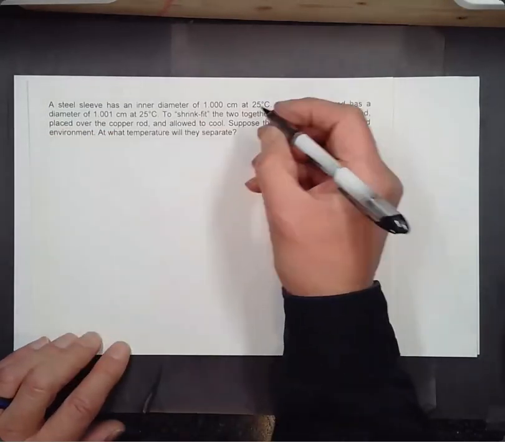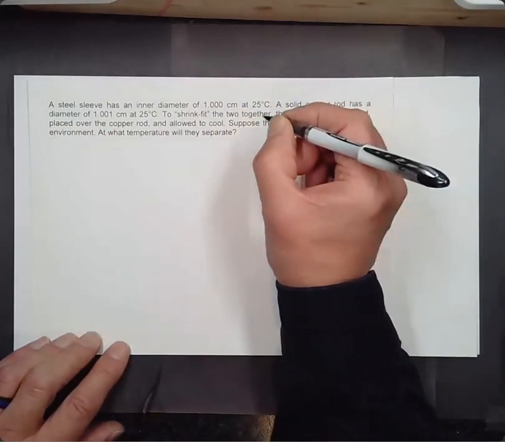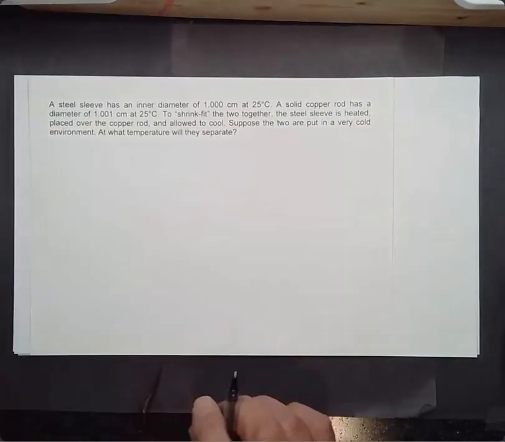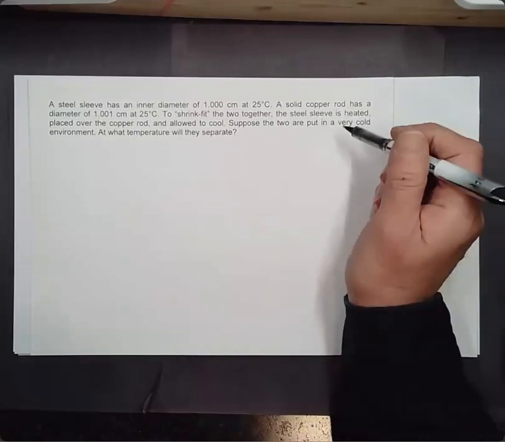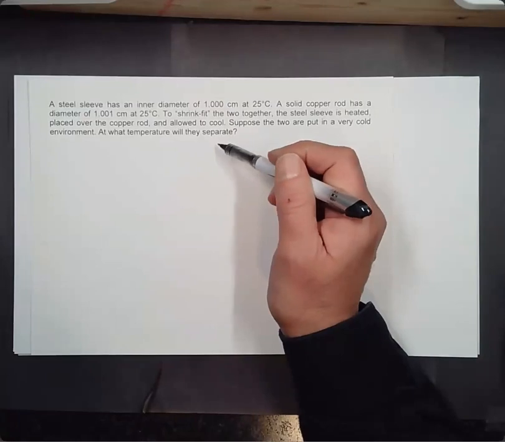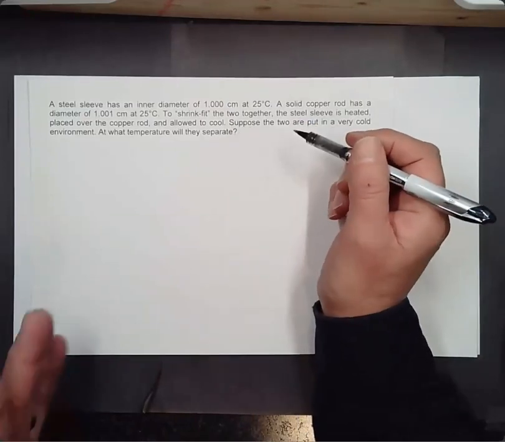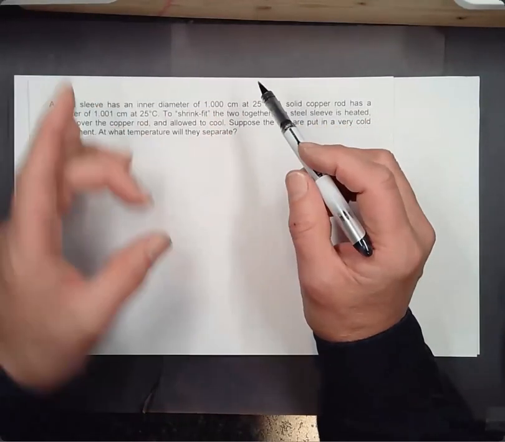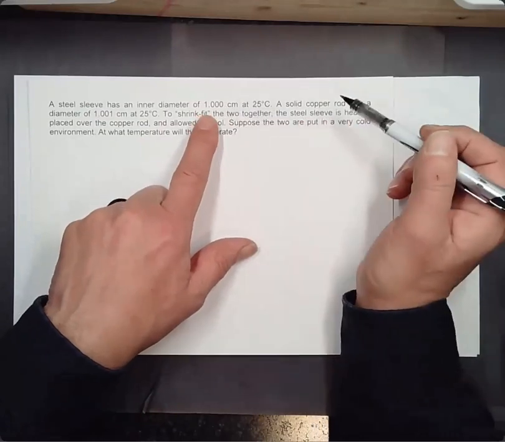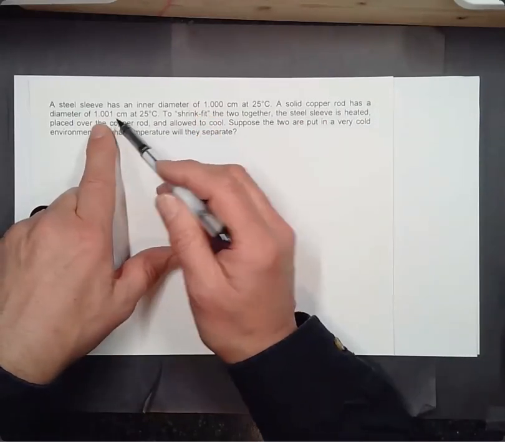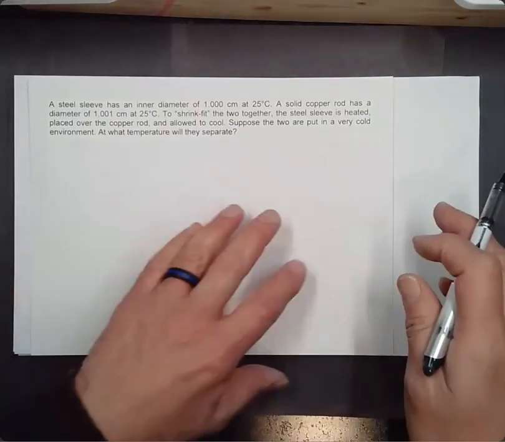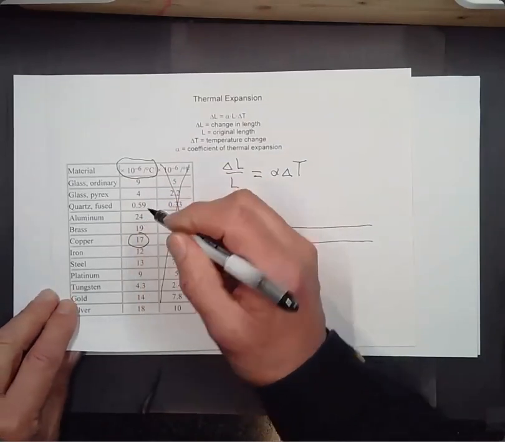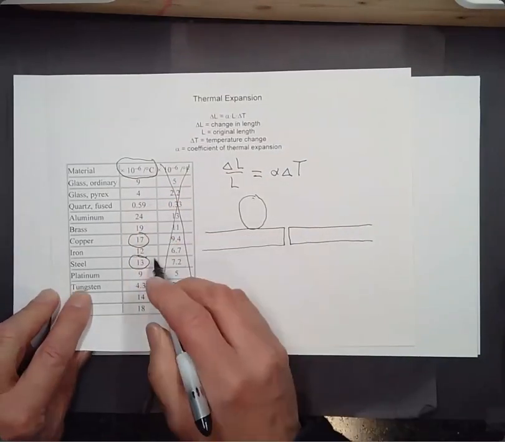Then we're going to put it in a very cold environment. And at what temperature will they separate? Now, in a very cold environment, the steel sleeve with a hole in it is going to get smaller, and the solid copper rod is going to get smaller, but there's a difference between coefficients of thermal expansion for steel and copper.